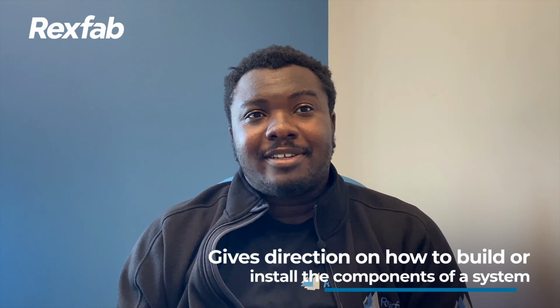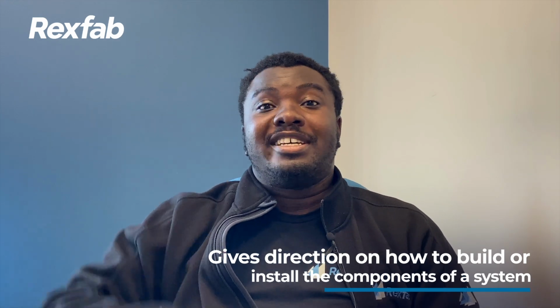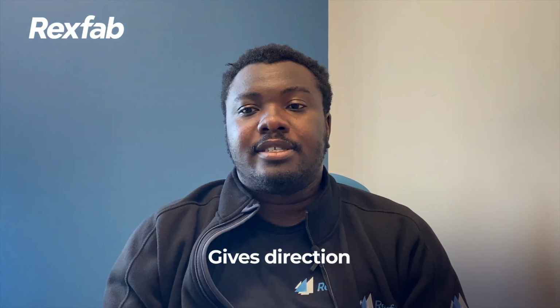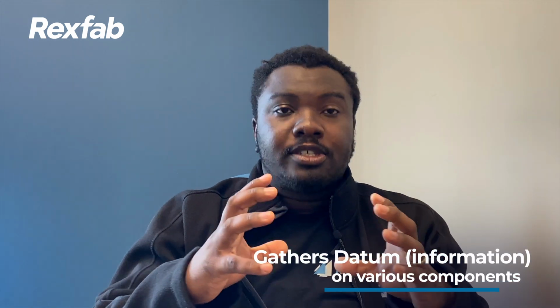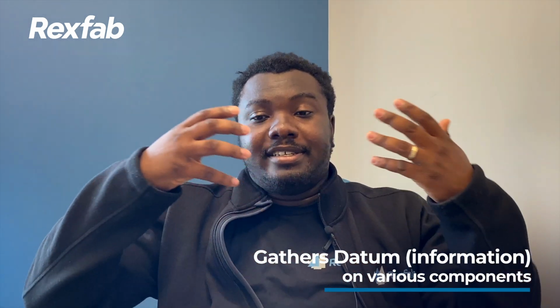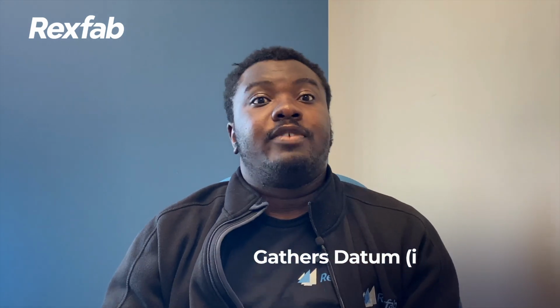And it is important to have an electrical plan to give directions on how to build the system or how to install it further in the customer's place. And it's very important to have that, because it's the main source of information that characterizes or defines our system. So it's very useful to have a system electrical plan that has a lot of information on all the components.